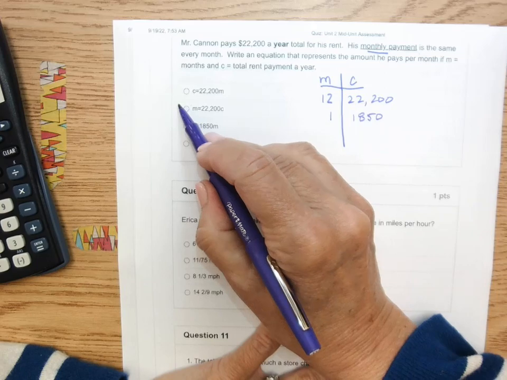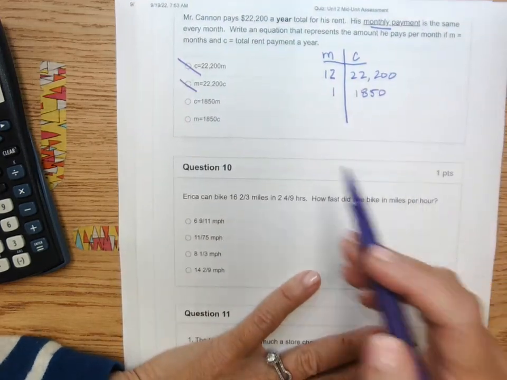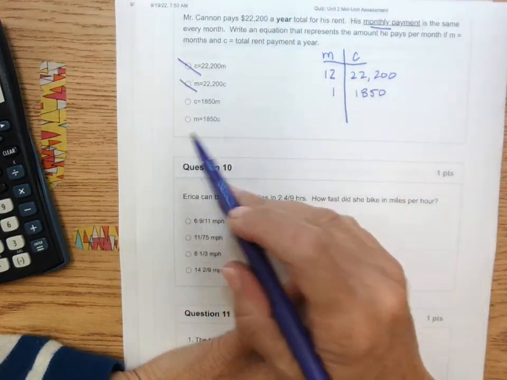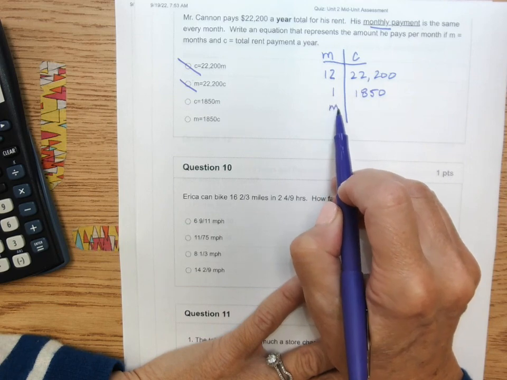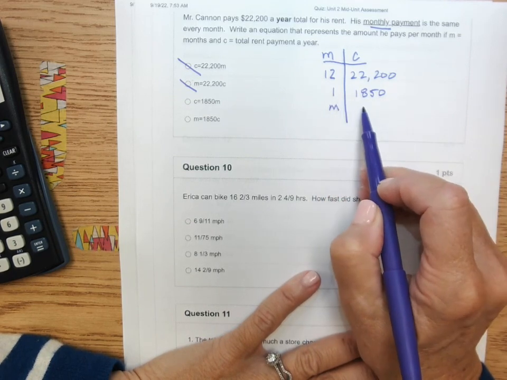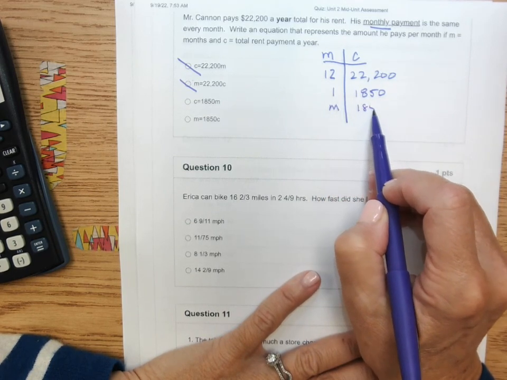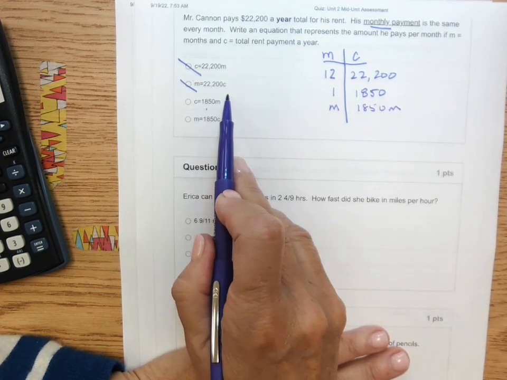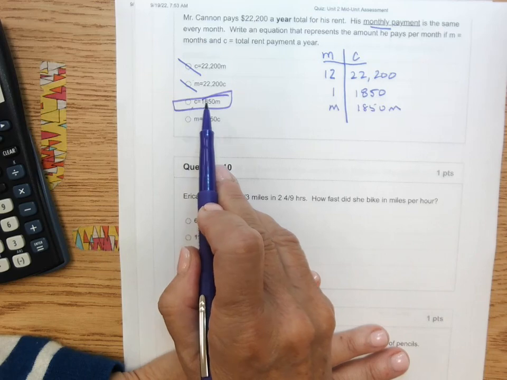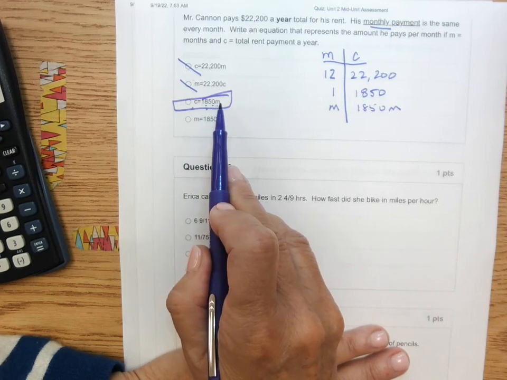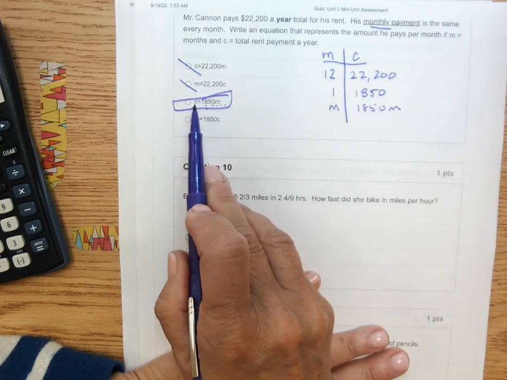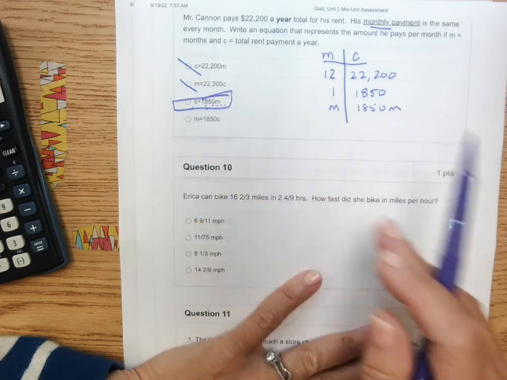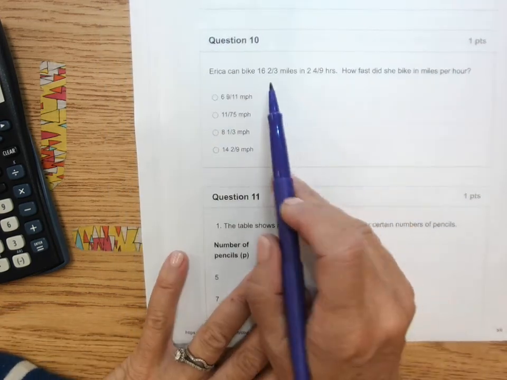So I can eliminate this one and I can eliminate that one. So I know it's going to be this one or that one. If I put the M here and I multiply to go across, I say 1850M. So there it is. C, the cost, is equal to $1,850 per month. So 1 month I pay $1,850, 12 months I pay $22,200.